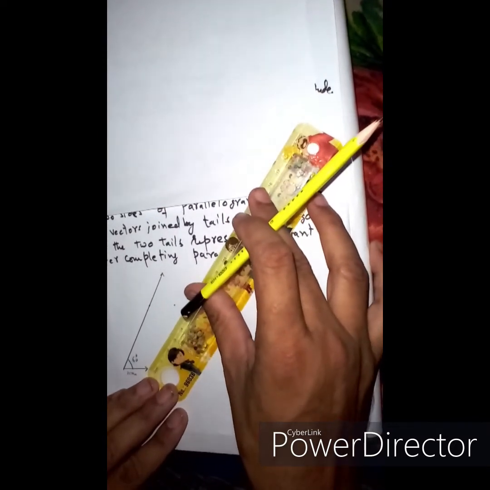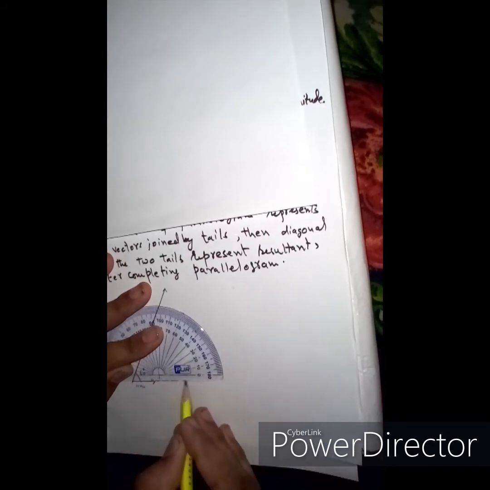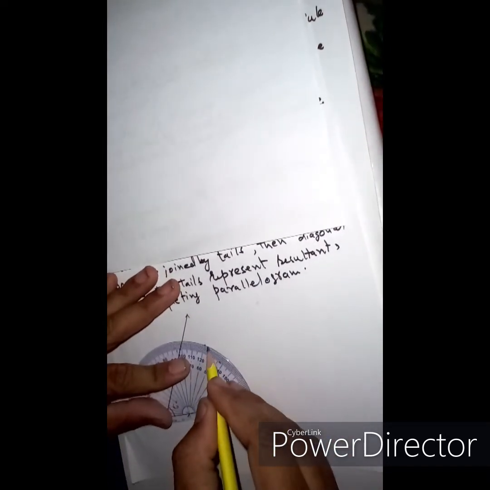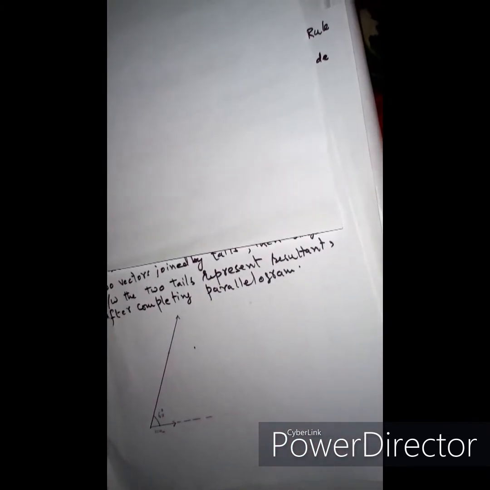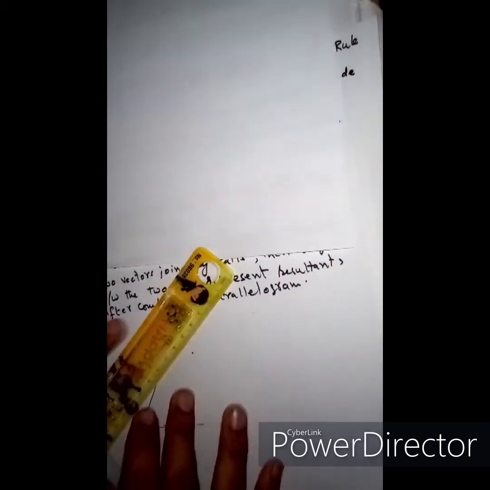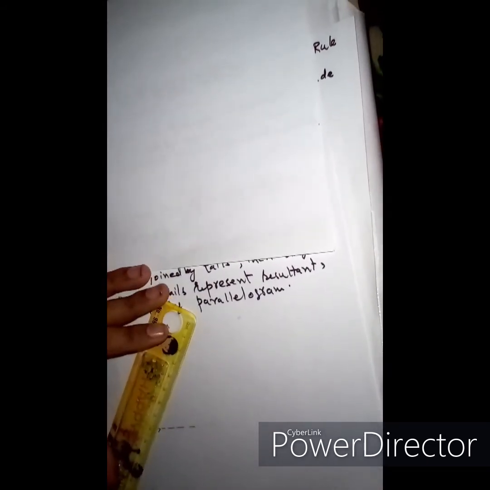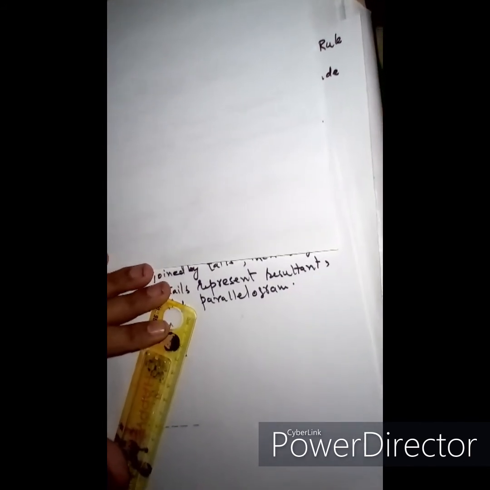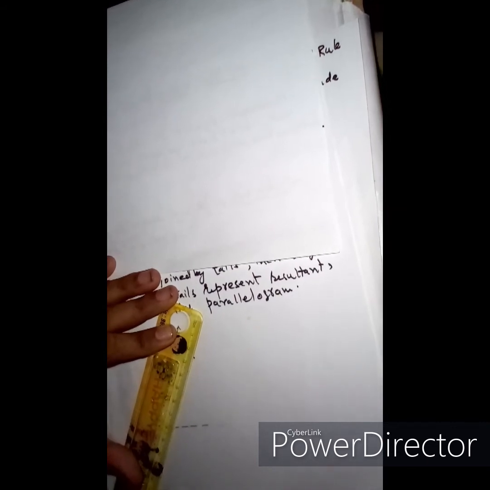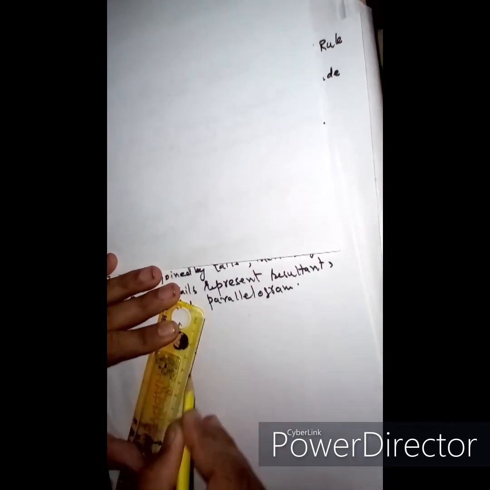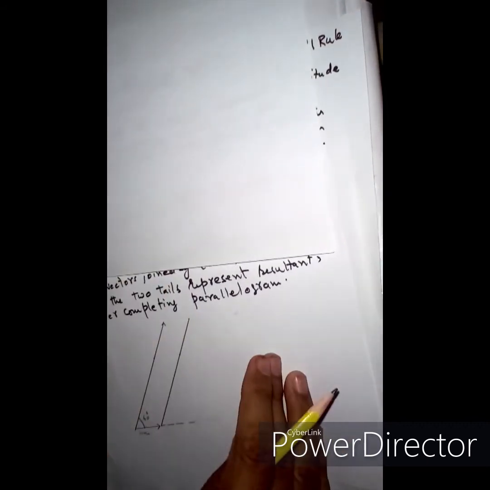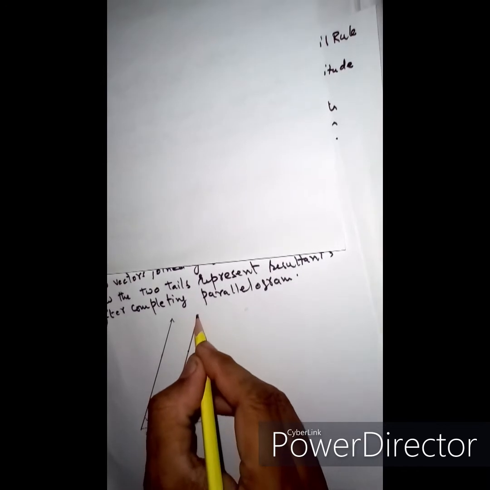So we draw 60 degree from here, 60 degree from here, and we draw another vector: an 8 centimeter line that must pass through this point. Exactly, the two lines are parallel to give the parallelogram.